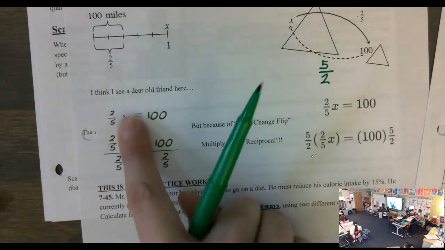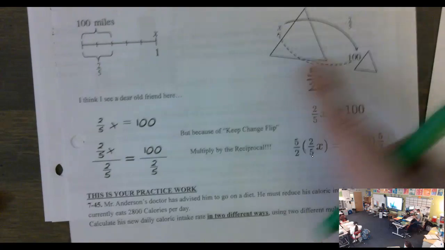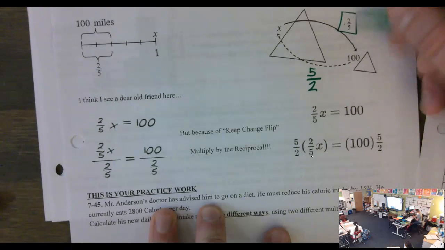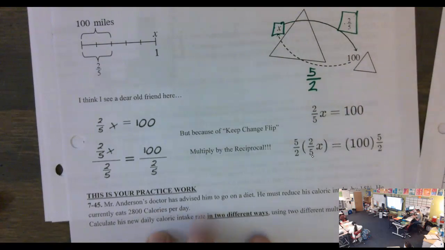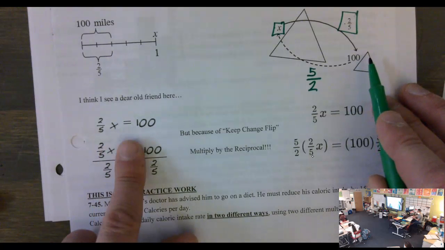If I take a number, even if that number is 2/5, because what we see up here is 2/5 of x, right? They took x, they multiplied by 2/5. 2/5 of x is 100.